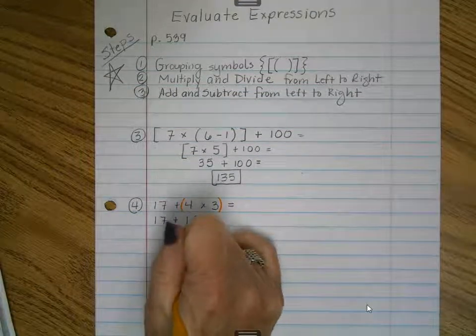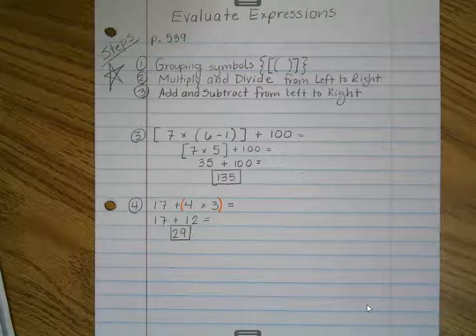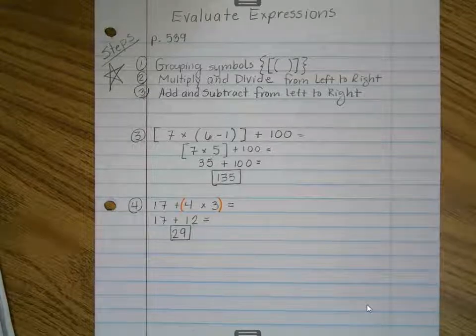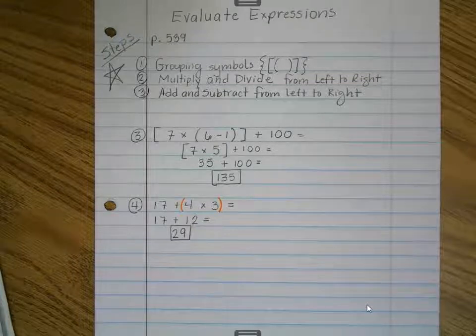You can do that without stacking it up. So the value of this expression is 29. So that one wasn't so bad, was it? I added, I hope you noticed, those parentheses to help me focus on what I was going to do next, okay? You can do that. You can add parentheses if you need to.